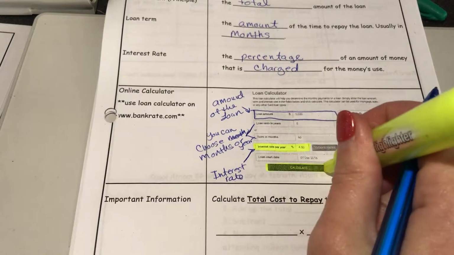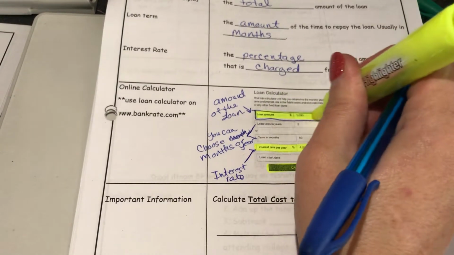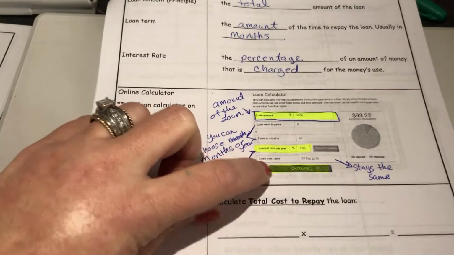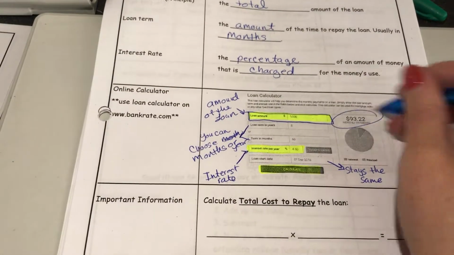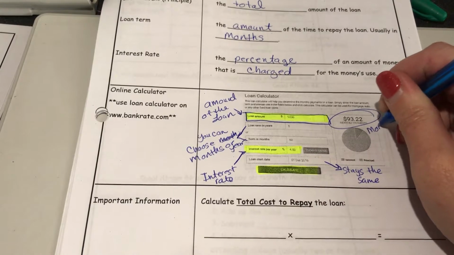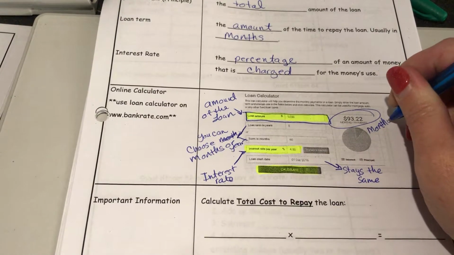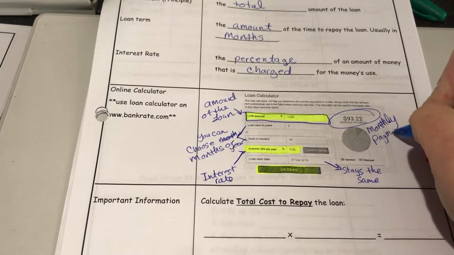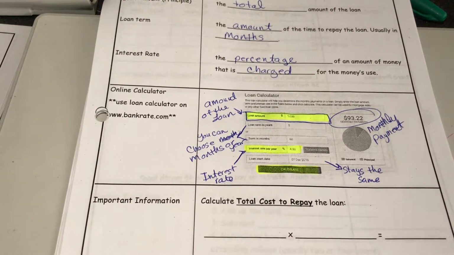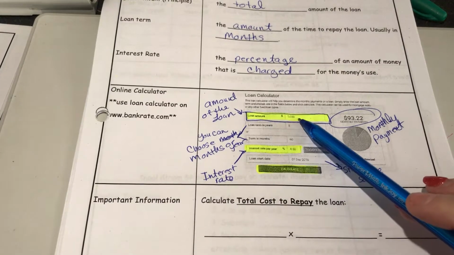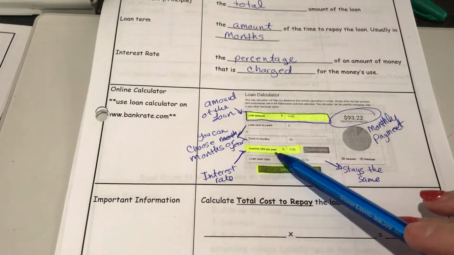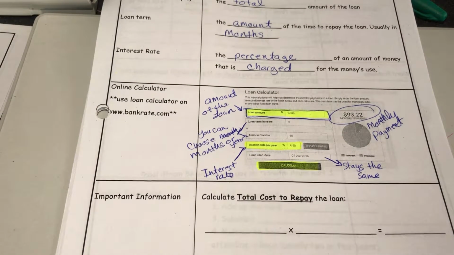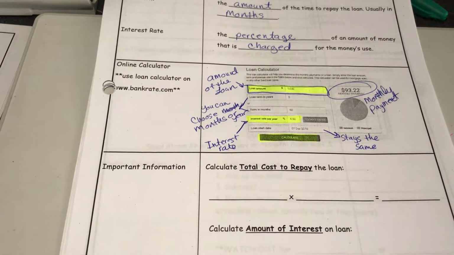Calculate is right down here. So let me highlight the things you're going to use. This one, and then you're going to choose one of these. You have to put in your interest rate. You hit calculate, and this is going to be your monthly payment. Okay, so you're going to put in your loan amount. If you're going to choose months or years, you're going to put in your interest rate. You're going to hit calculate, and this is going to give you your monthly payment. Okay, and then you're just going to write it down.